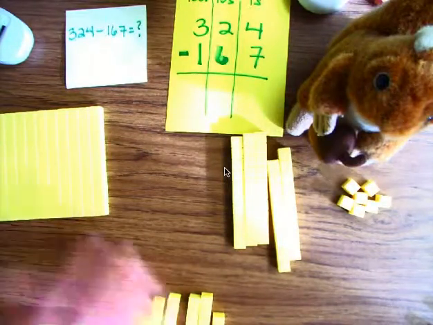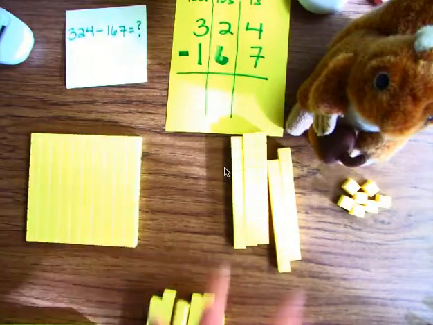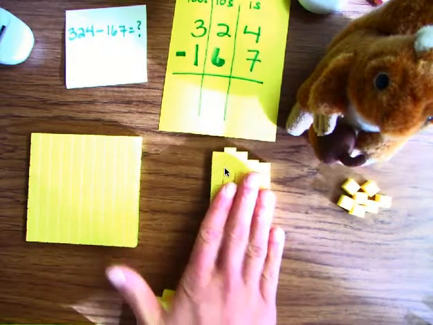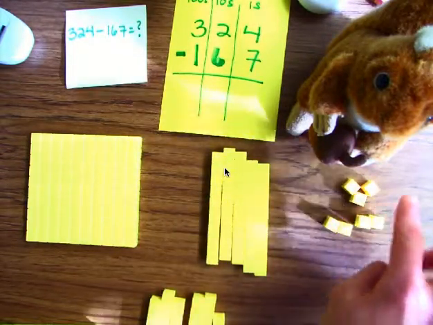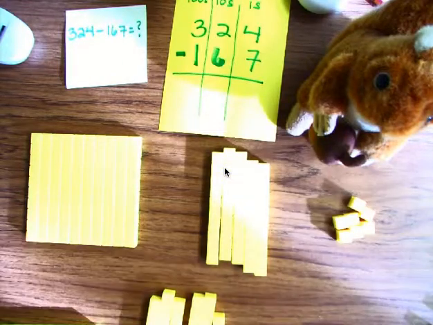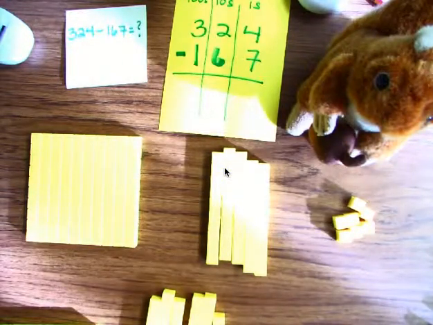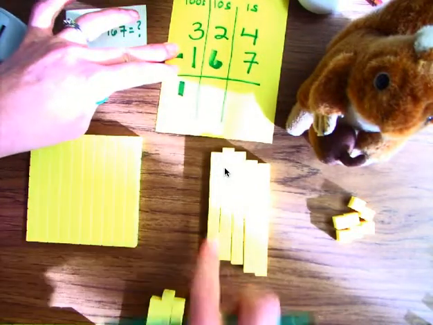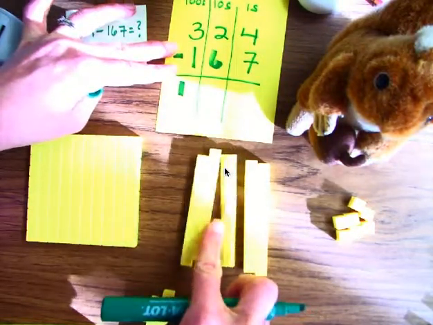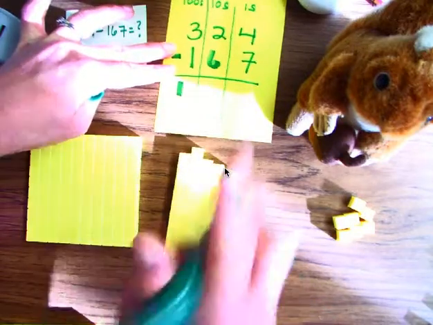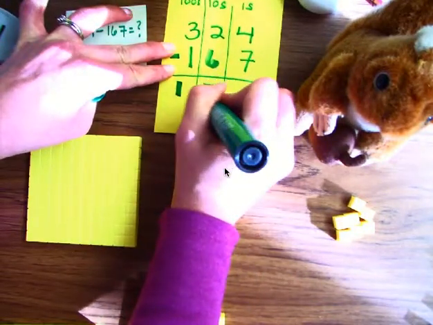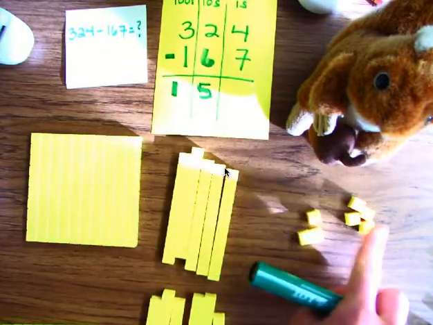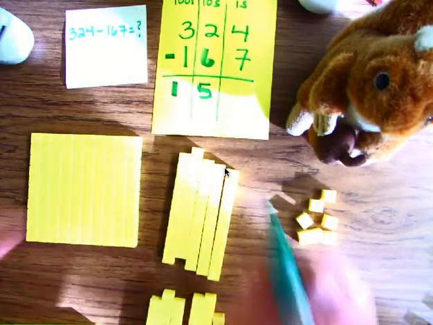So now we are left with 100, 1, 2, 3, 4, 5, 5 tens, and 1, 2, 3, 4, 5, 6, 7, 7 ones. So our answer would be 157: 100, 5 tens, and 7 ones.